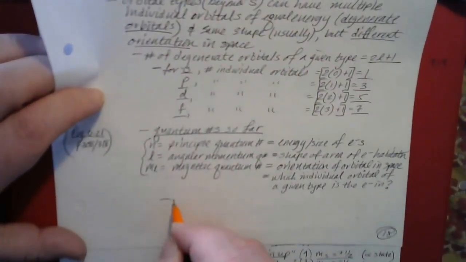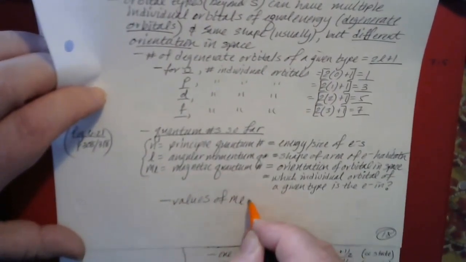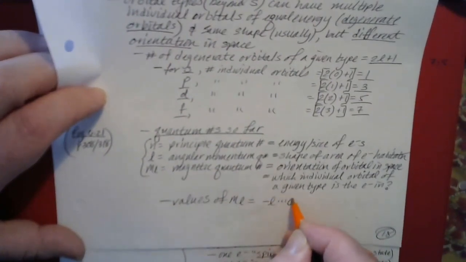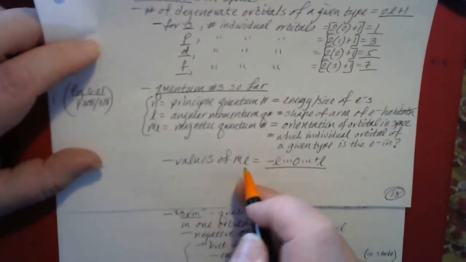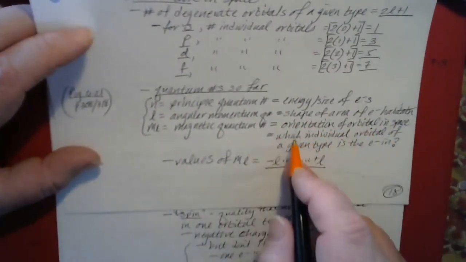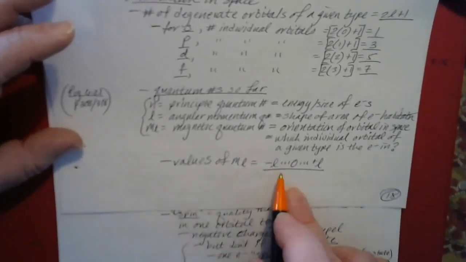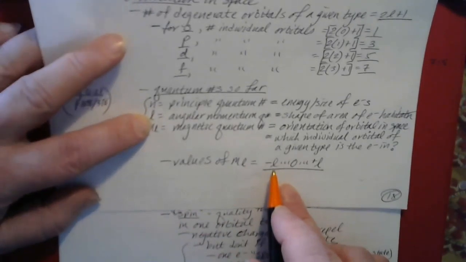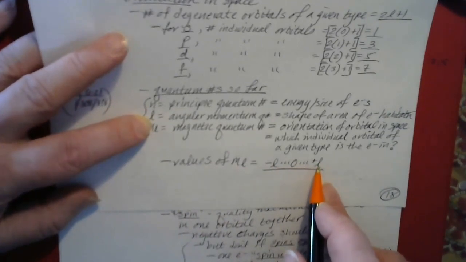It appears to me that I may have left something a little bit out. And that is the values possible for M sub L, or the magnetic quantum number. It gives you the specific orientation or the specific orbital of a given type that we're talking about. And the possible values for M sub L would be based on L. And the values can go anywhere from negative L through 0 up to positive L.